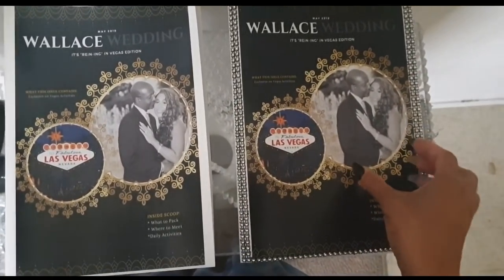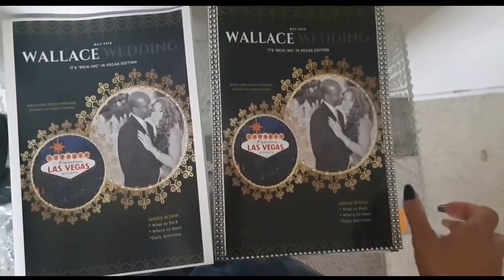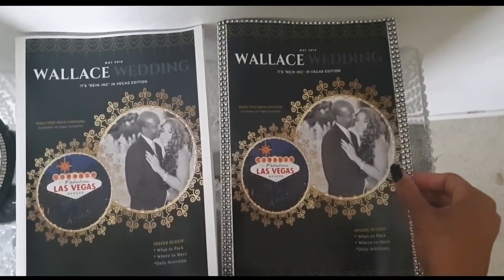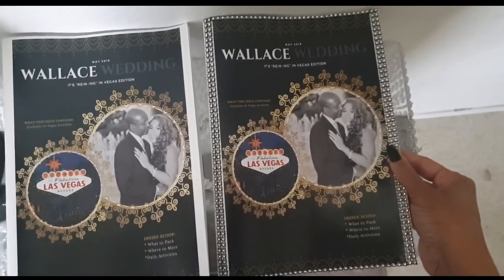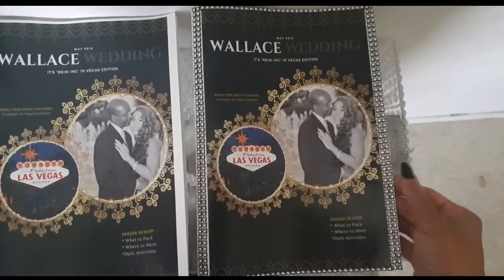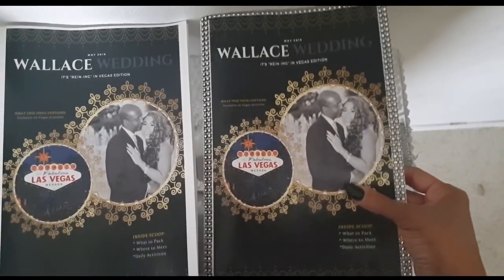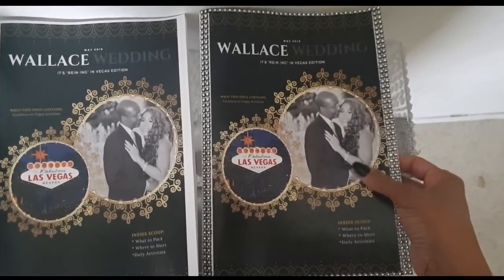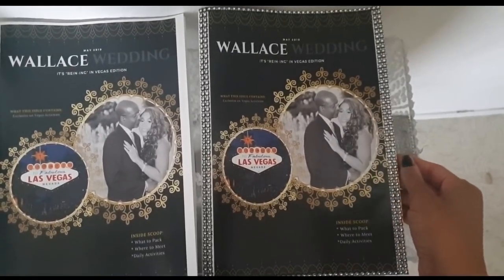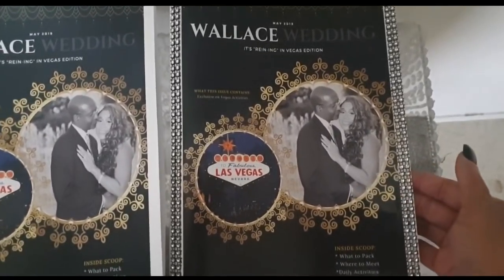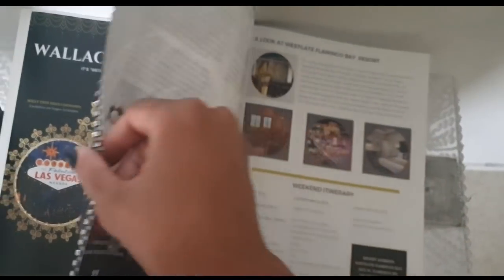So I went ahead and took out my bling wrap and decided to make the best of a bad situation and fix it up. I just want to show you up close what this looks like. I really like the feel of these pages. It's fairly thin, almost like magazine pages, which makes it really cool. So I thought that was nice.